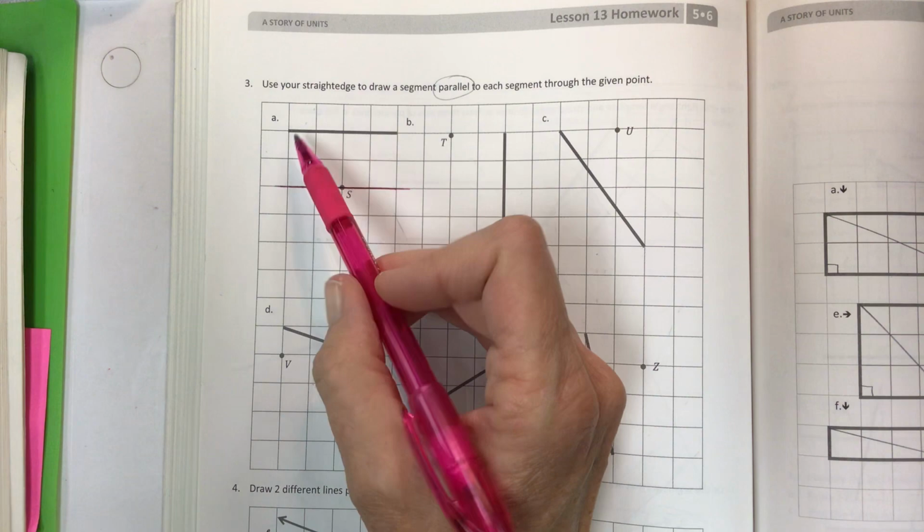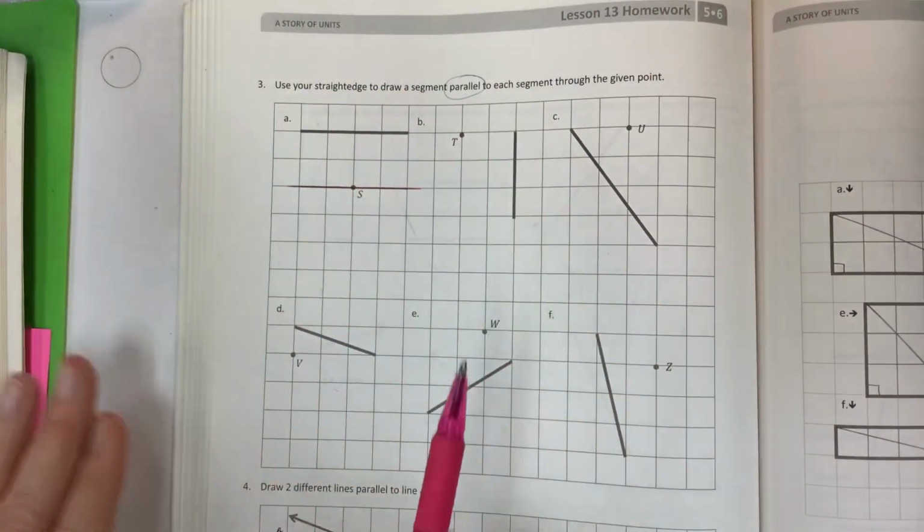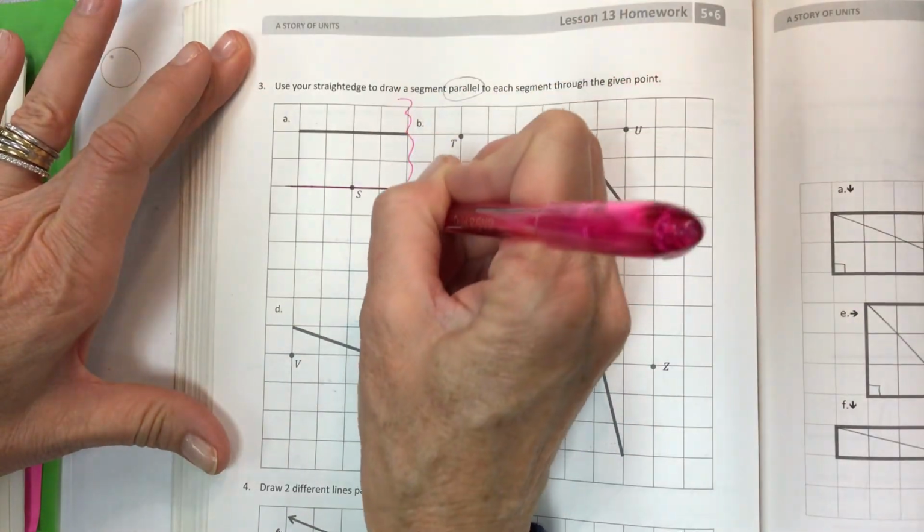Okay, so for A, we've got this. For B, we've got T. It's hard to tell sometimes what they're talking about.